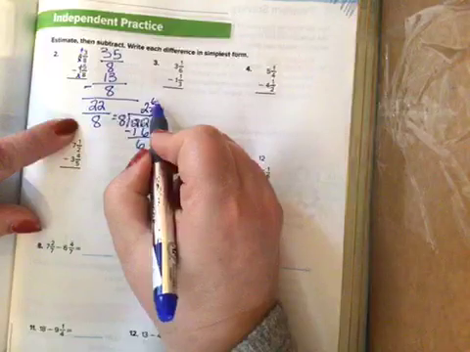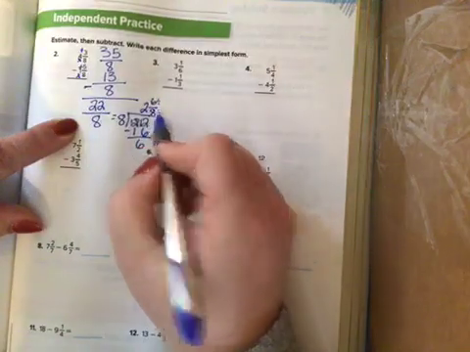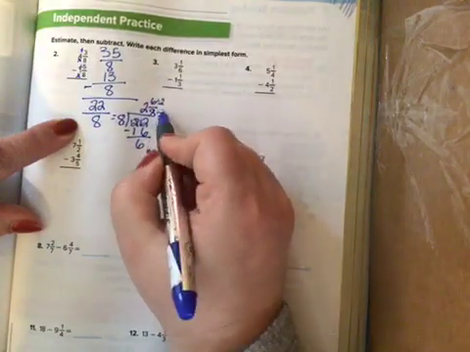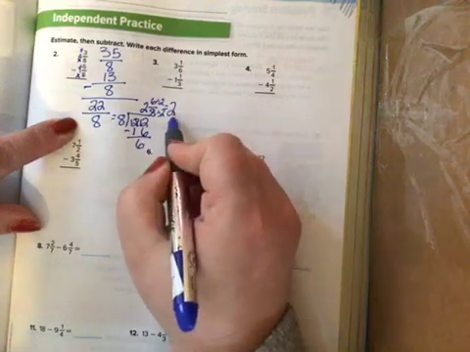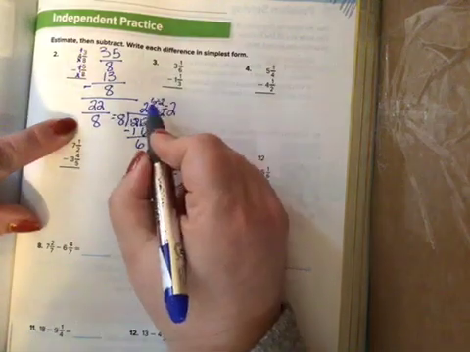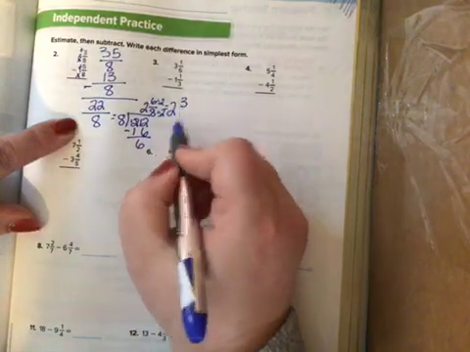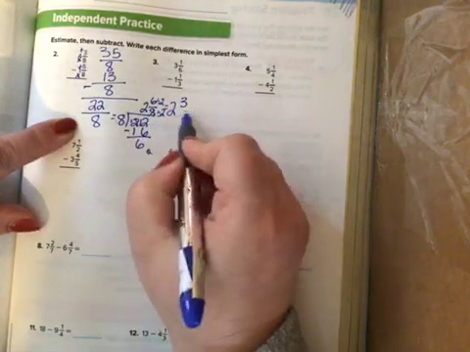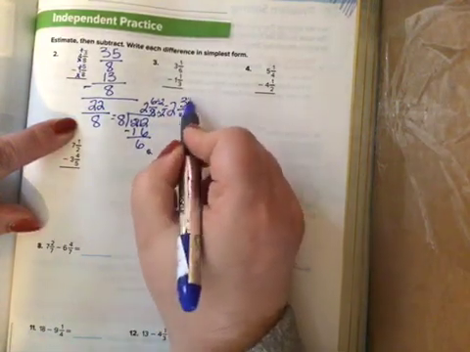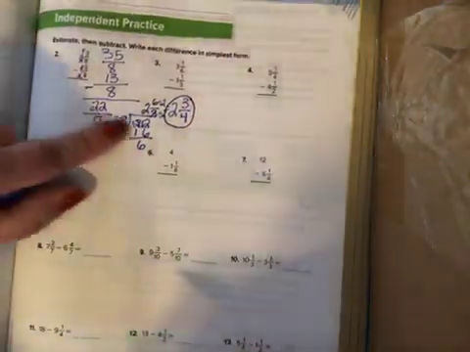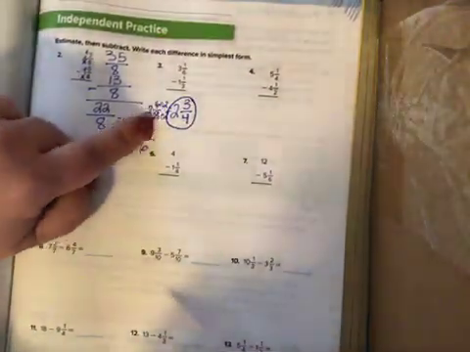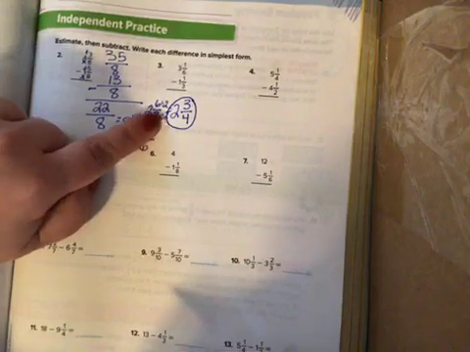One more thing I notice, I can divide 6/8 by a number. I can divide both of those by 2. So I leave my whole number 2 on top. 6 divided by 2 is 3. On bottom, 8 divided by 2 is 4. So for number 2, correct answer 2 3/4. That's all the way into simplest form.